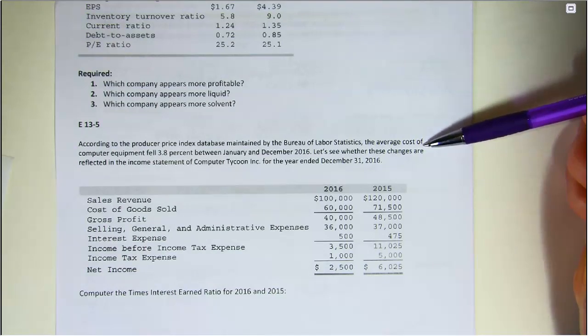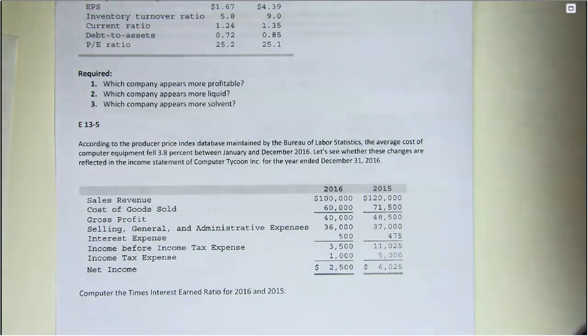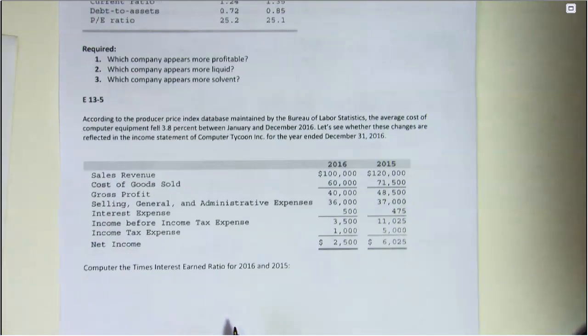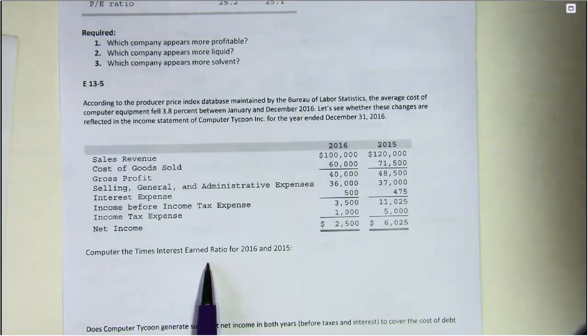Let's see whether these changes are reflected in the income statement of Computer Tycoon for the year ended December 31st, 2016. So we've got comparative financial statements again, which means more than 1 year, and we always list the most recent year in the closer column, and then further out is the previous year. And they want us to calculate for Computer Tycoon the times interest earned ratio.